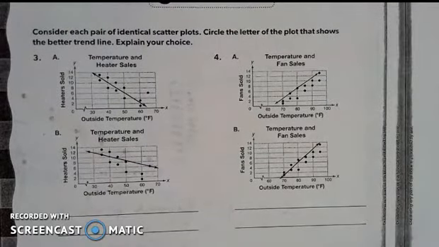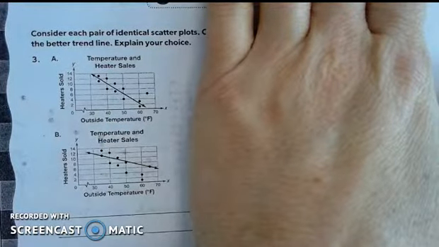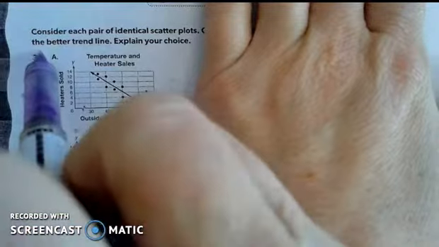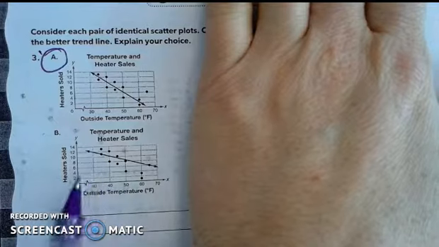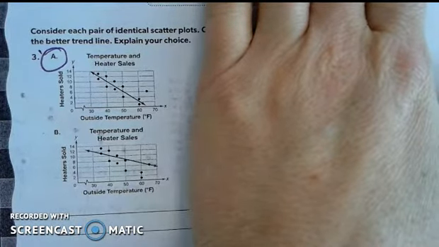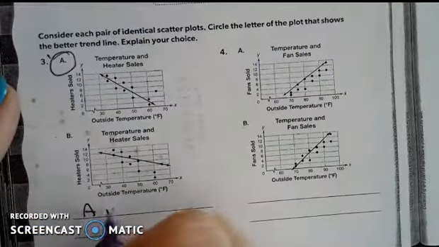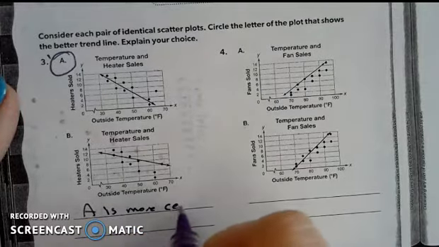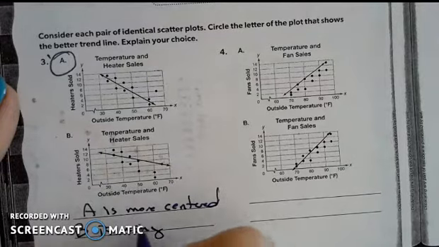Consider each pair of identical scatter plots, then circle the letter of the plot that shows the better trend line and explain your choice. So we're choosing on number 3 between A and B. You want the one that goes through the center of the data, and on number 3 it would be A. B goes through the center, but it's accounting for an outlier, and it's skewing your line. Explain your choice. A is more centered. B is using an outlier.